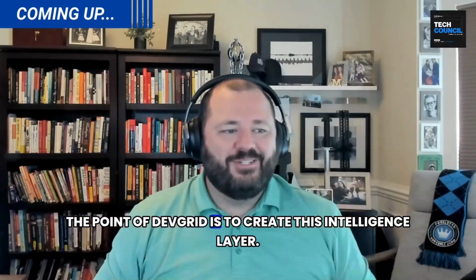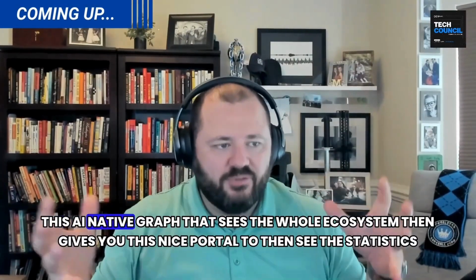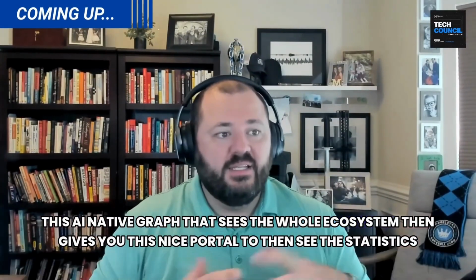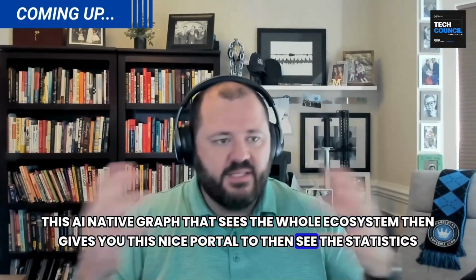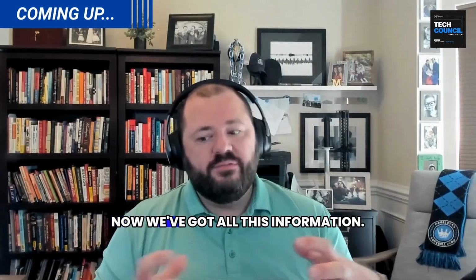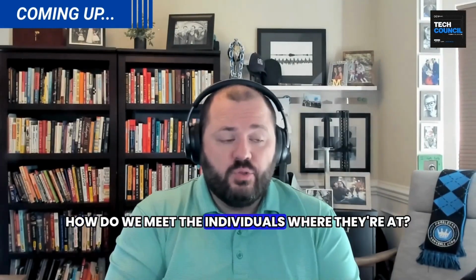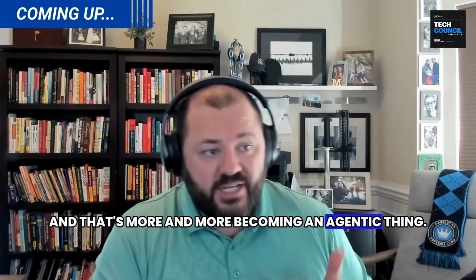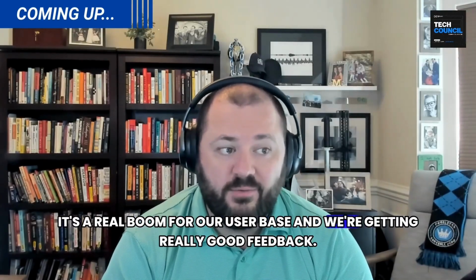The point of DevGrid is to create this intelligence layer, this AI native graph that sees the whole ecosystem and gives you this nice portal to then see the statistics and the scores and all those different things. But it's not just that. Now we've got all this information. How do we meet the individuals where they're at? And that's more and more becoming an agentic thing. It's a real boon for our user base and getting really good feedback.